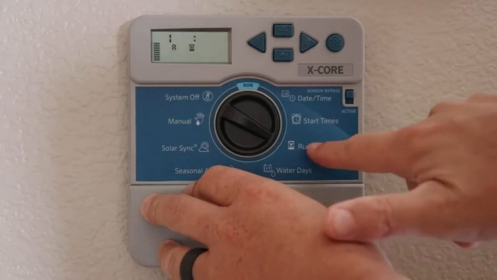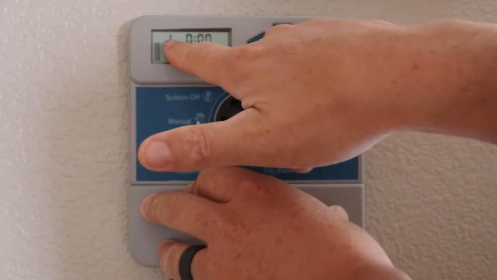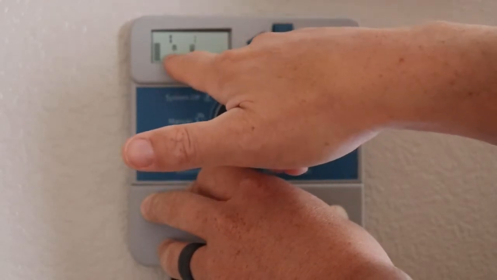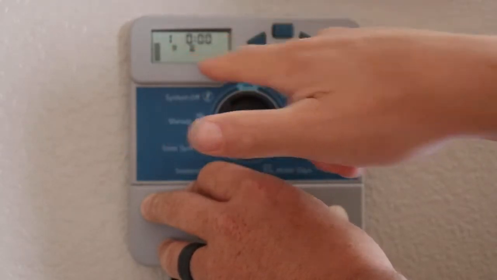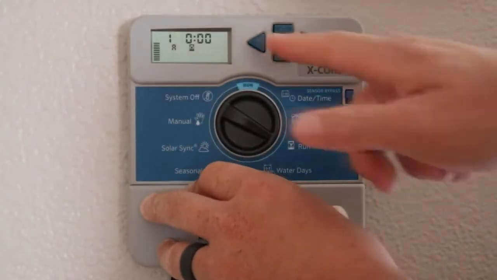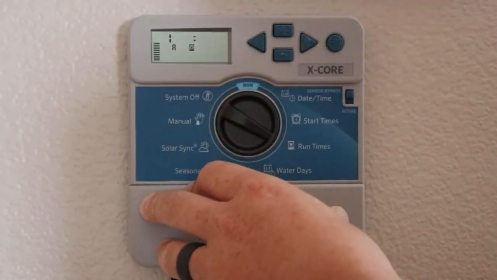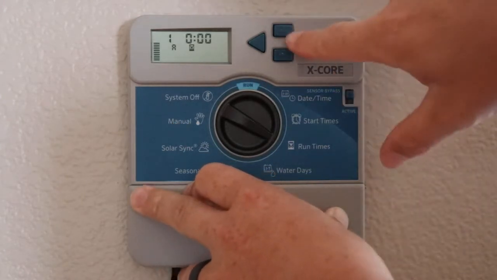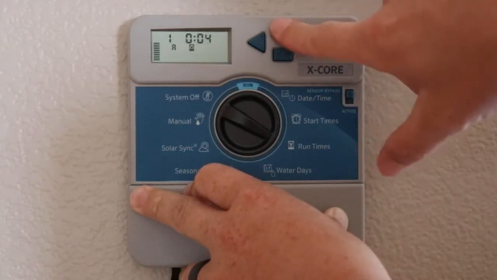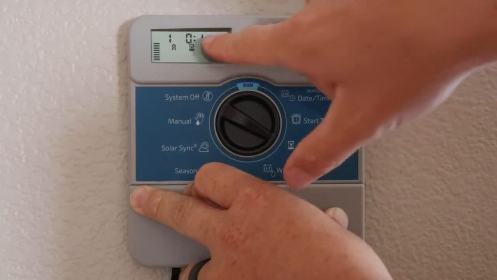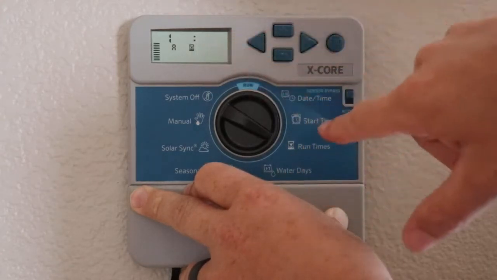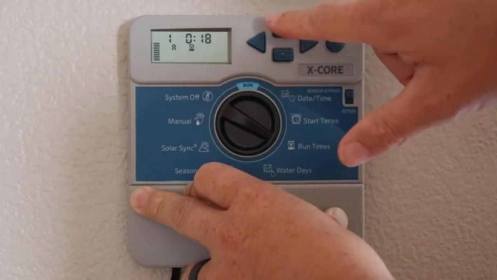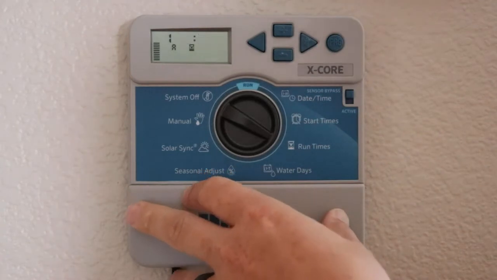So when we're in run times, this first number is what zone number, the blinking is the time, and the letter is which program. So all 3 of these you need to pay attention to when you're changing. So since we're already set in station 1, let's pretend our station 1 is a drip zone and it's in your front flower beds and we want 20 minutes. So we're going to change this plus sign until we get to 20 minutes. These are minutes, these are not seconds. When you're in the Hunter X-Core, these are minutes. So we're going to bump that up until it gets to 20. There we go. So zone 1 is set for 20 minutes.